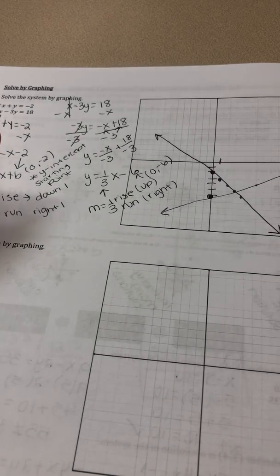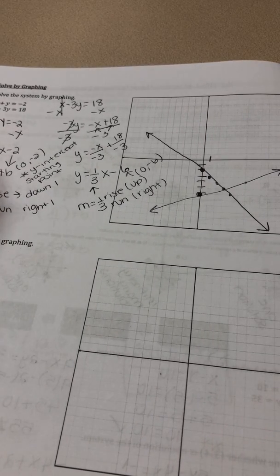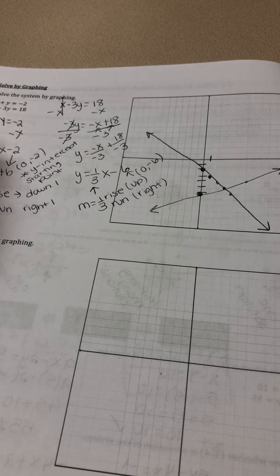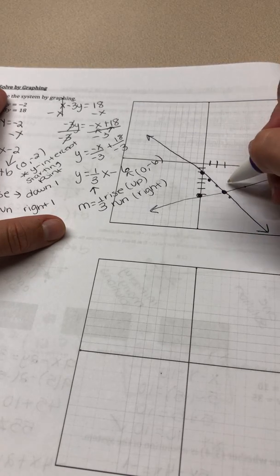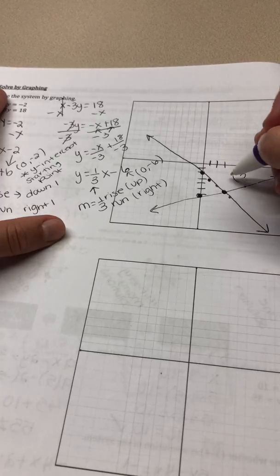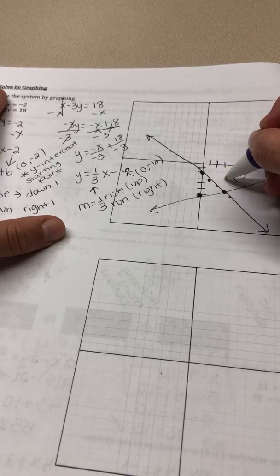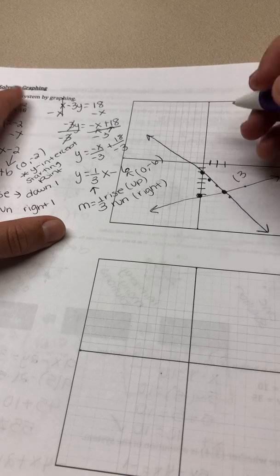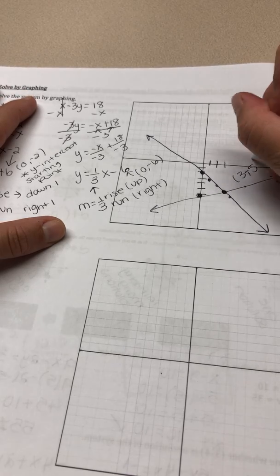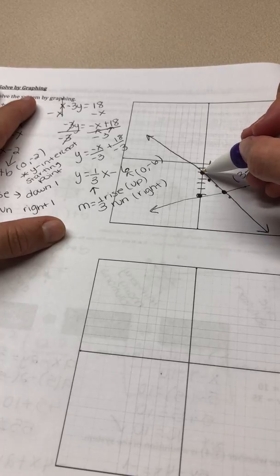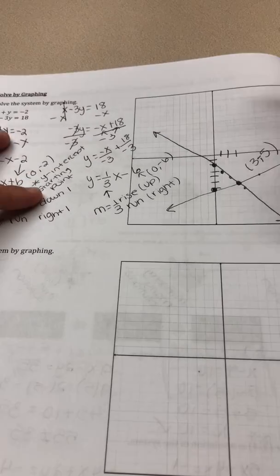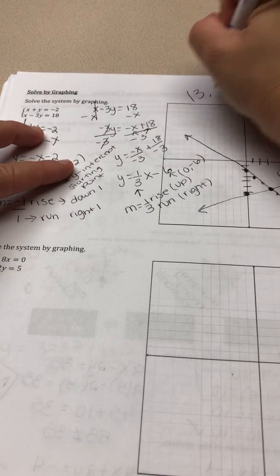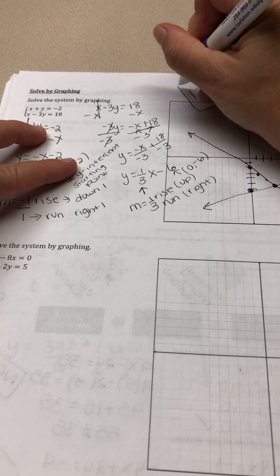So we have our 2 lines. So now I can try to find my answer. My solution is the point where these 2 graphs cross. So this point right here, which is over 3, down 1, 2, 3, 4, 5. So over 3, down -5. 1, 2, 3, 4, 5. Over 1, 2. Yep. So our solution, our answer is 3, -5.